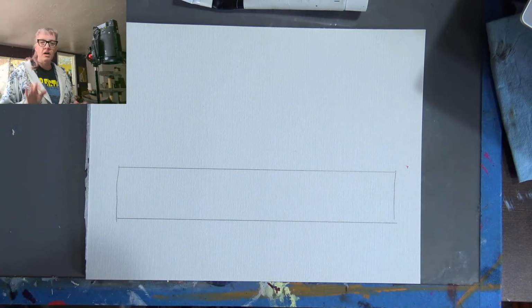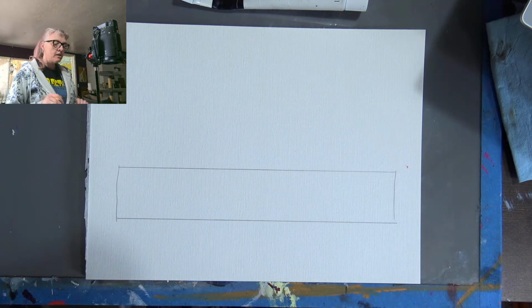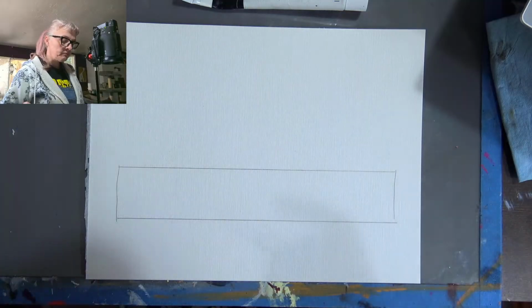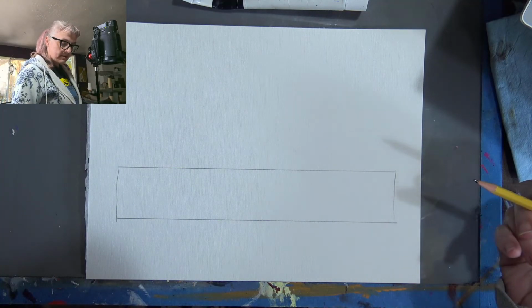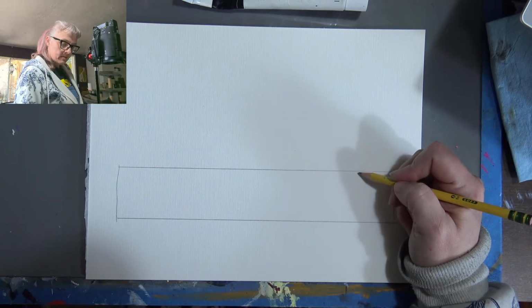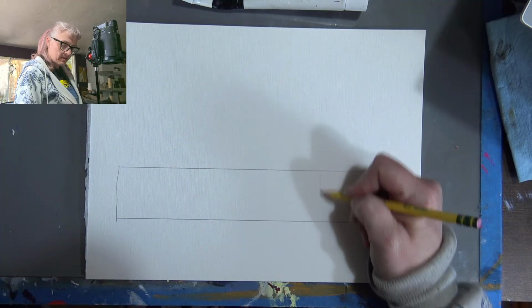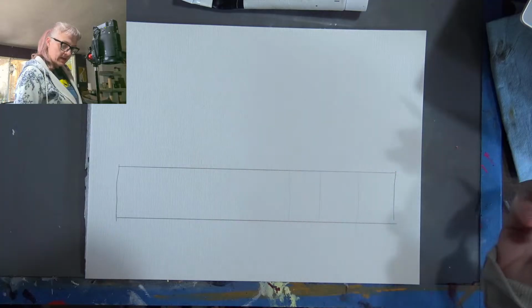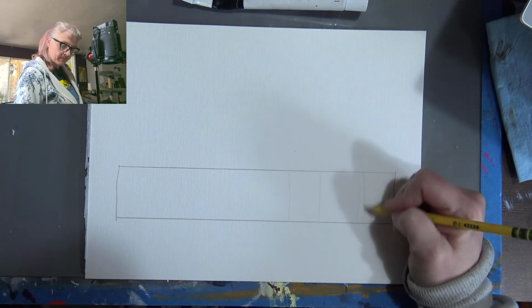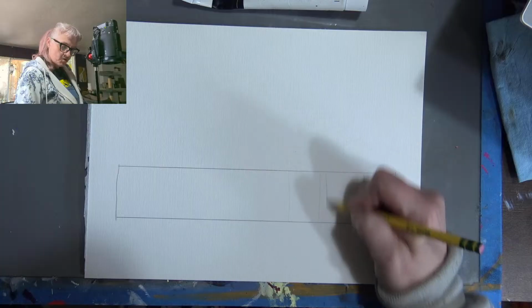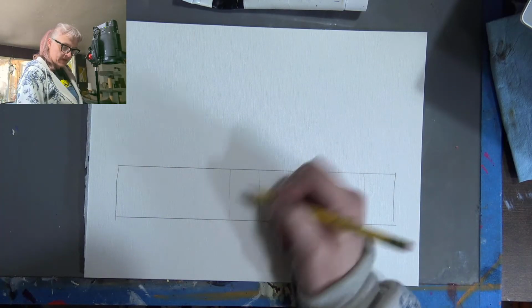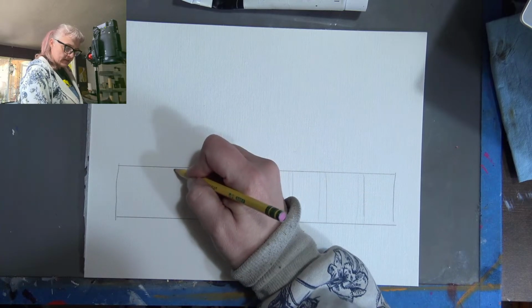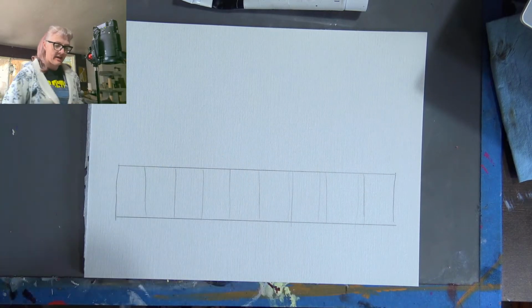Whatever medium you've got on hand or want to try, they're all going to work. Okay, so we're going to do 9. So we're going to have, let's see, 1, 2, 3. I don't think that's going to be enough. 1, 2, 3, 4, 5, 6, 7, 8, 9. Heck yeah.